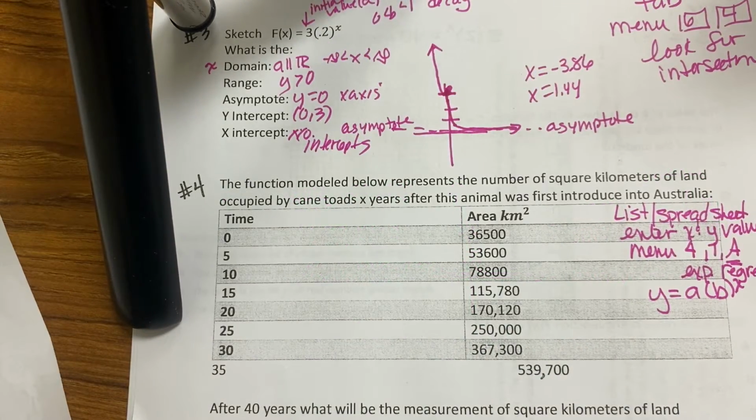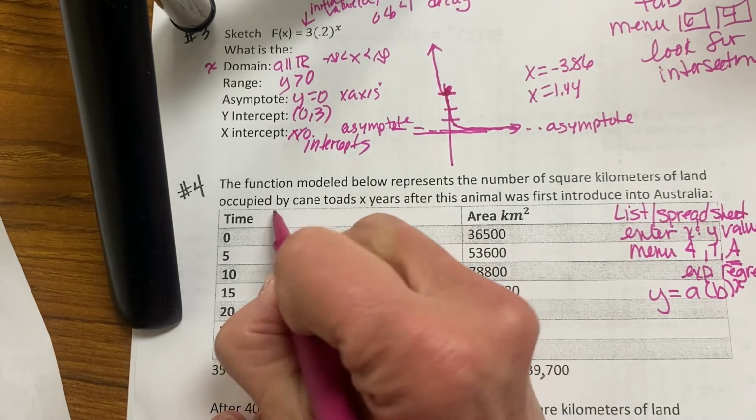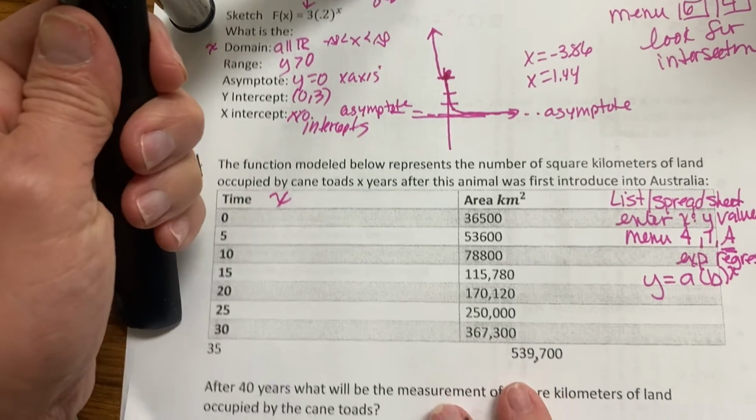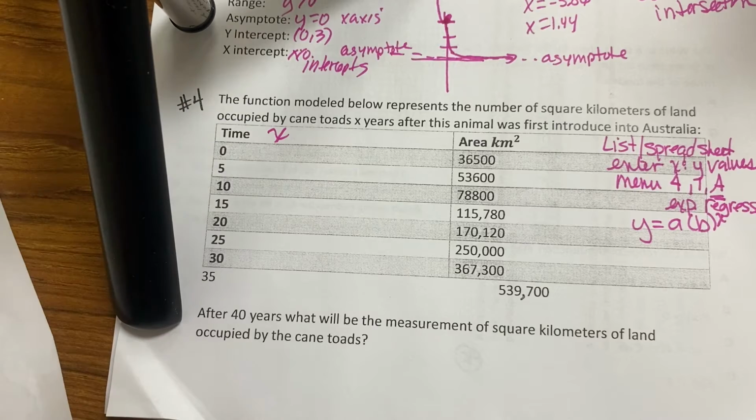All right, number 4. The function modeled below represents the number of square kilometers of land occupied by cane toads x years after the animal was first introduced into Australia. So this is my x. So the question is, after 40 years, what will be the measurement of square kilometers of land occupied by the cane toads?